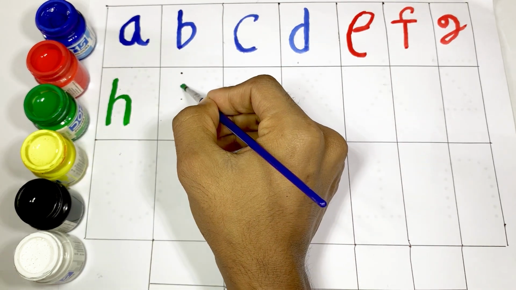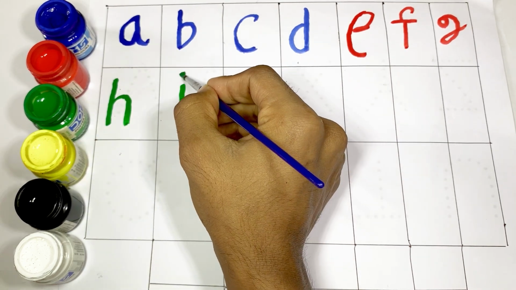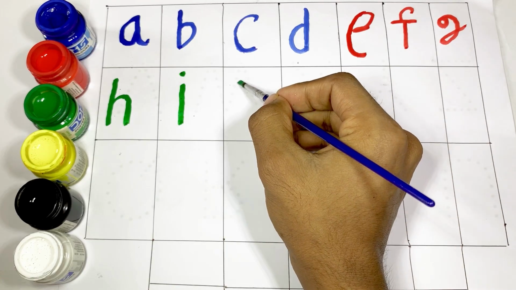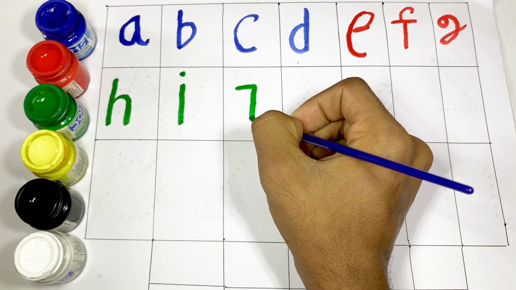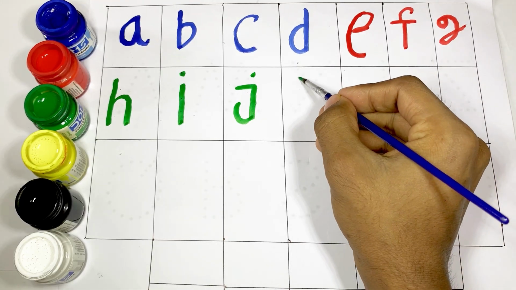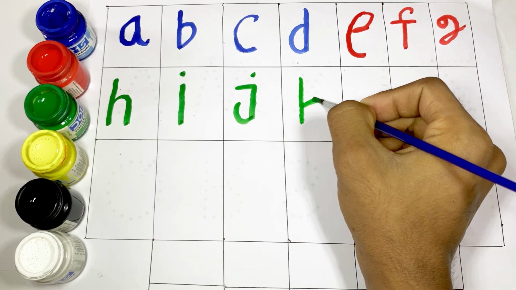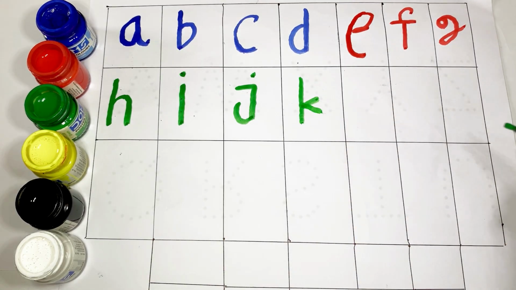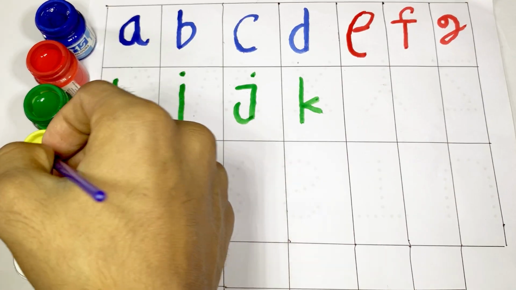I for ice, I for ice cream. J, J for joker, J for jackfruit. K, K for kite, K for king. Now L. L for lion, L for lemon. The alphabet L. And use yellow color.